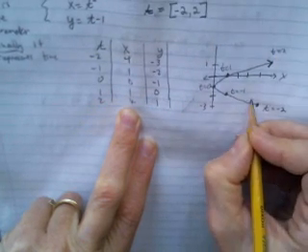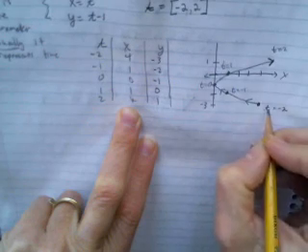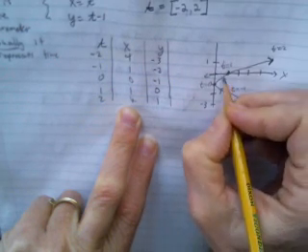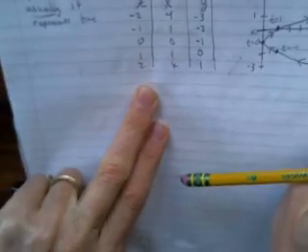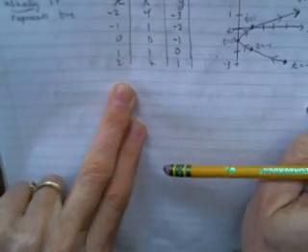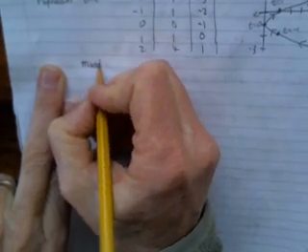So we can follow this movement of the particle along this path from t equals negative 2, and you have to put the arrows on your graph because that shows the direction of movement. So you might want to write that down in your notes.